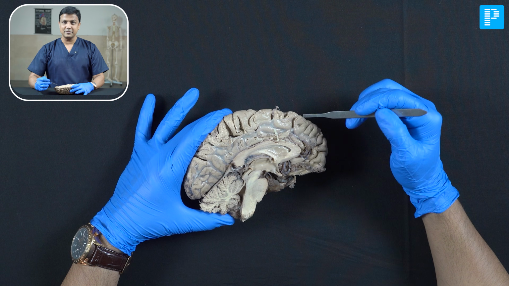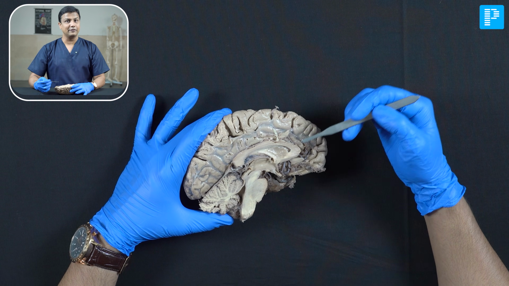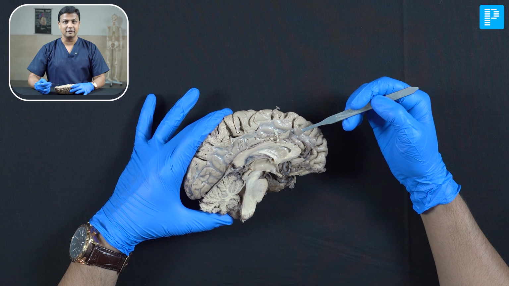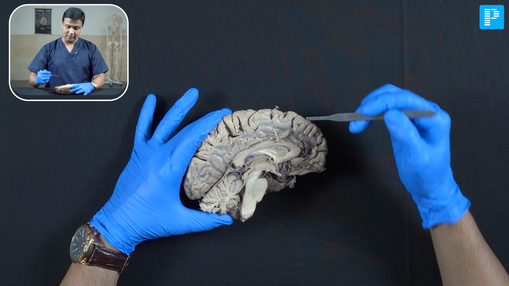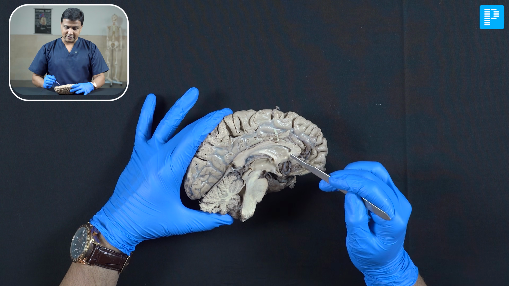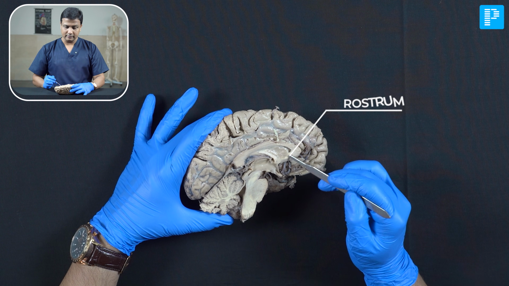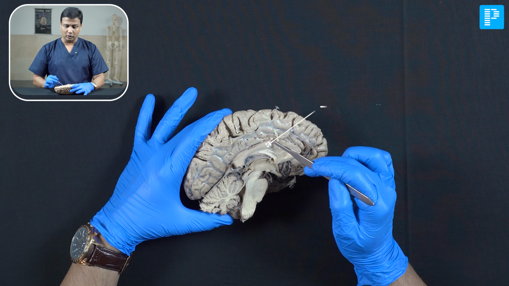So remember, the corpus callosum is the largest commissure. In that you'll have four parts, and out of that, the largest part is the splenium. So, my dear friends, let us revise this again. This one here is the rostrum, then the genu, the body, and the splenium, the largest part.